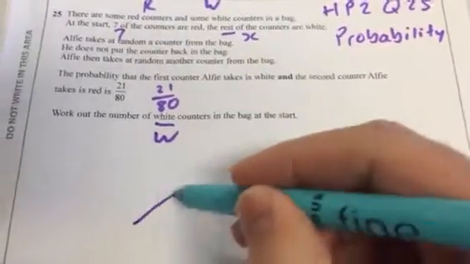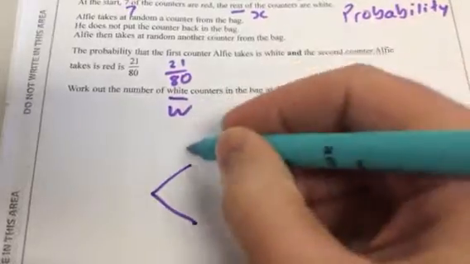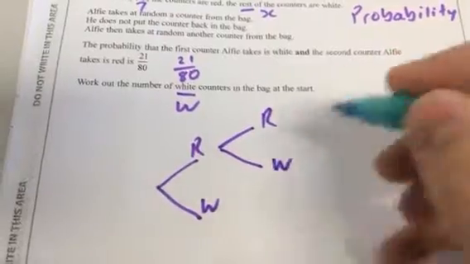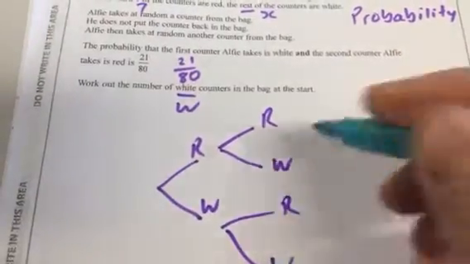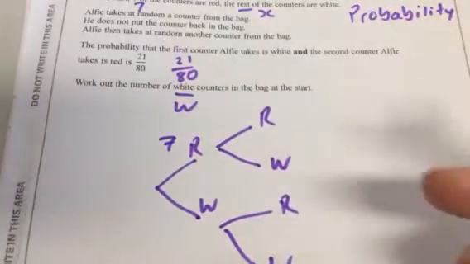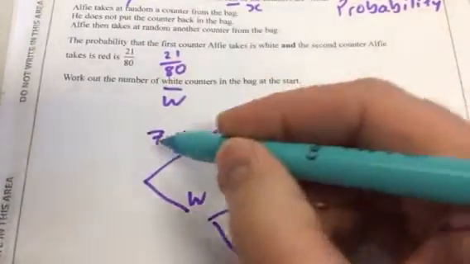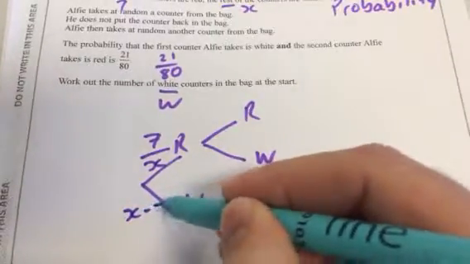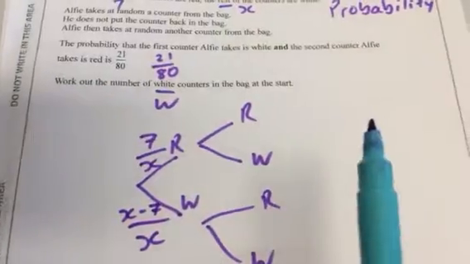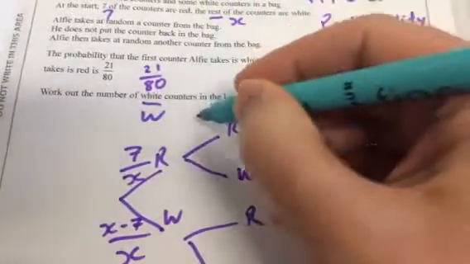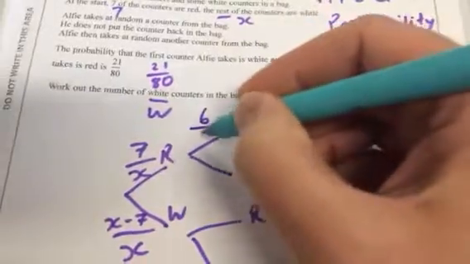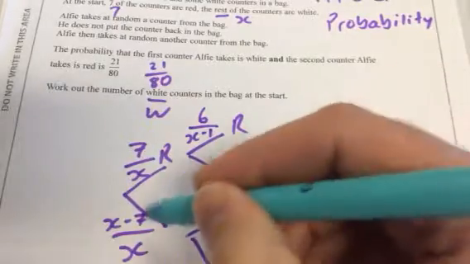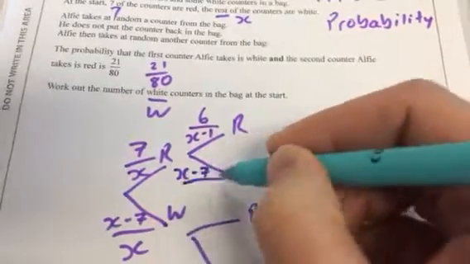So I'd like to set this up as a tree diagram. This is the first time that he takes a counter, and then he takes another counter. And it could be red or white. Now we know that there are 7, but we don't know how many there are. So I'm going to call 7 out of X, and then this must be X minus 7 over X. Now the next time that he takes a counter, this would reduce to 6, and this would be X minus 1, and this, the white, well, it wouldn't have changed the numerator, it'd still be X minus 7 over X minus 1.